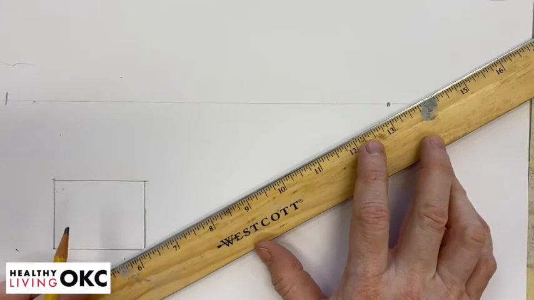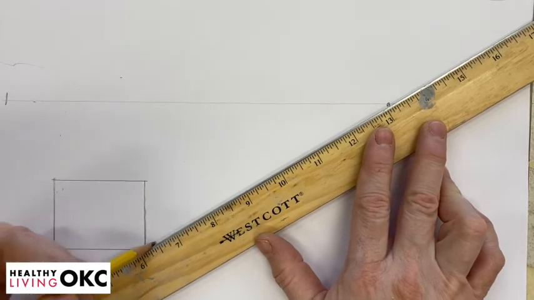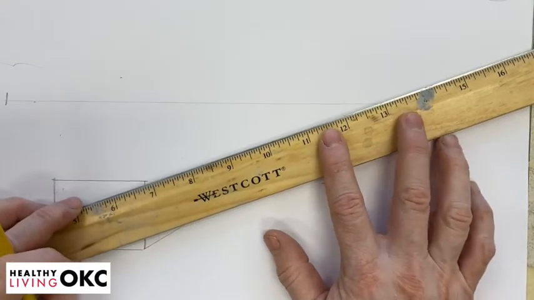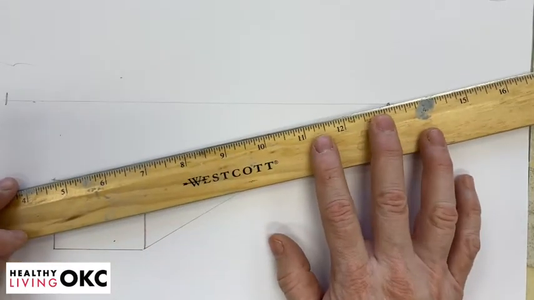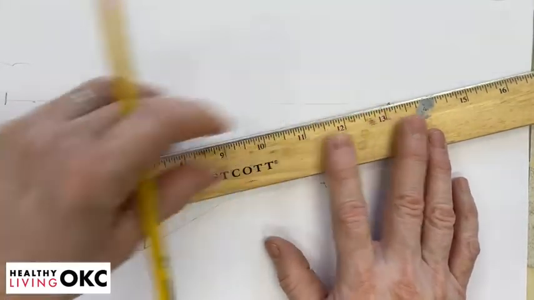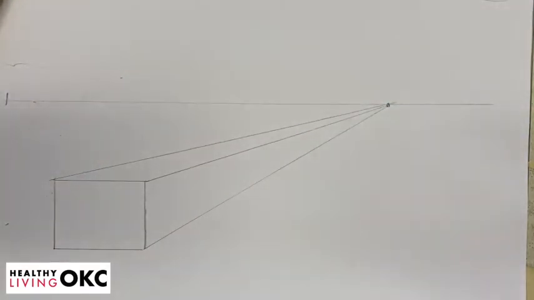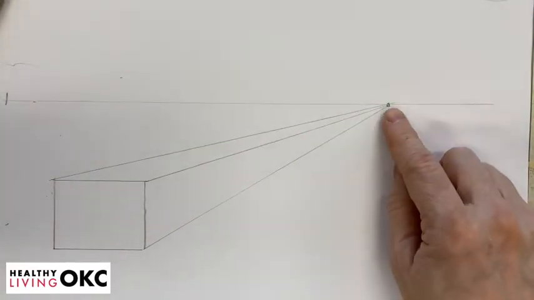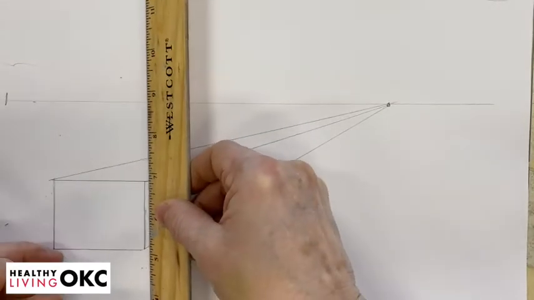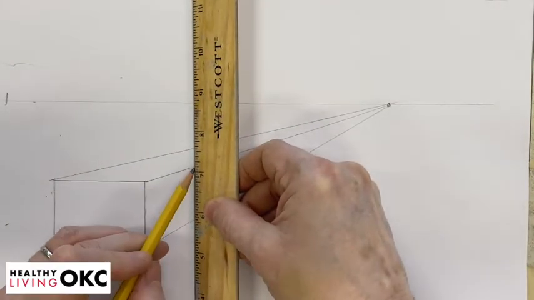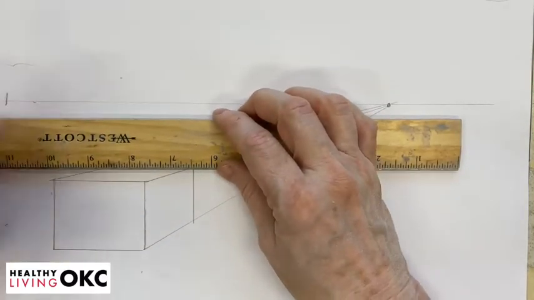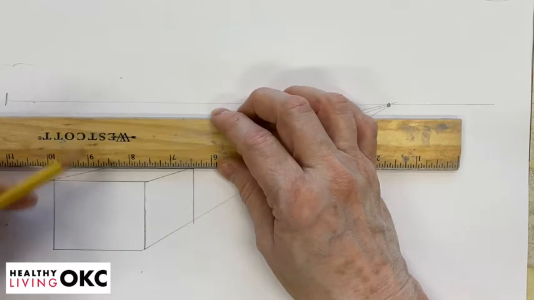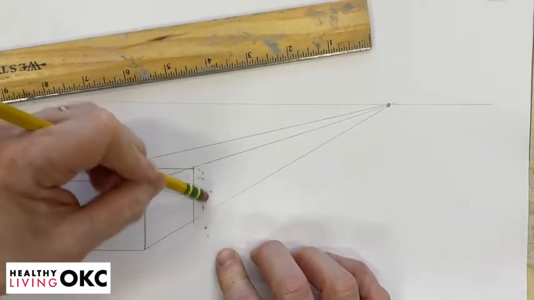All right, and we're going to start just like we did yesterday, in that we're going to make these points go to our vanishing point. Okay, so we have those going to our vanishing point, and we're going to decide how far back we want our barn to go. So we'll make our box. So that's the basis for our barn.